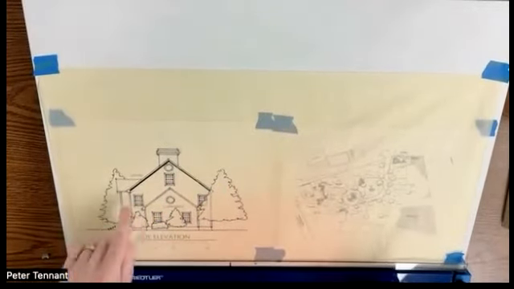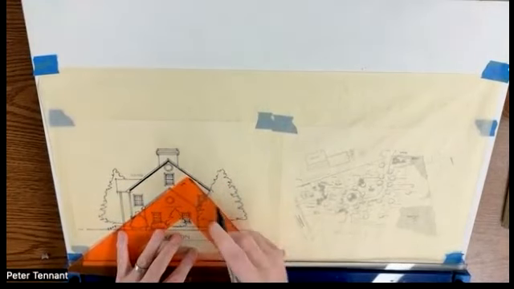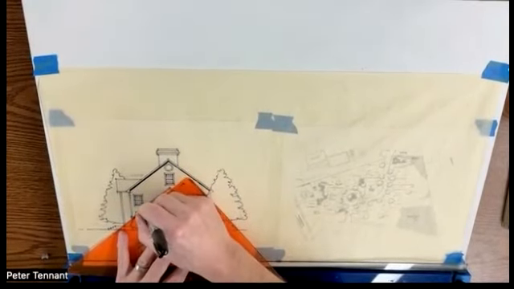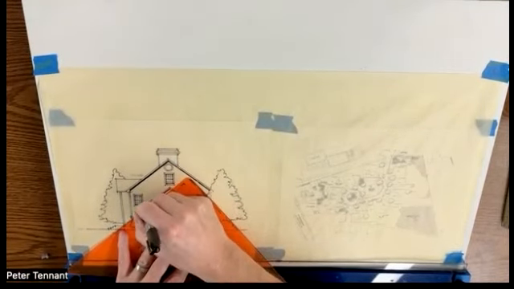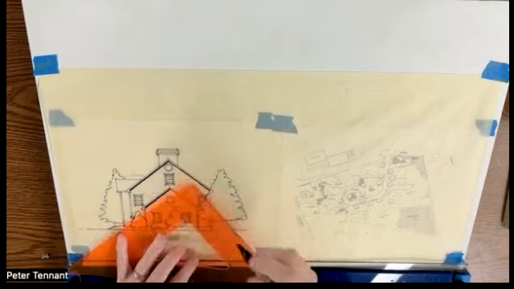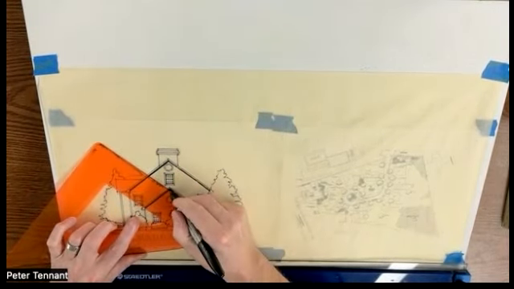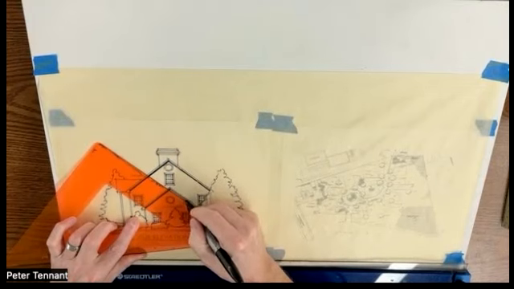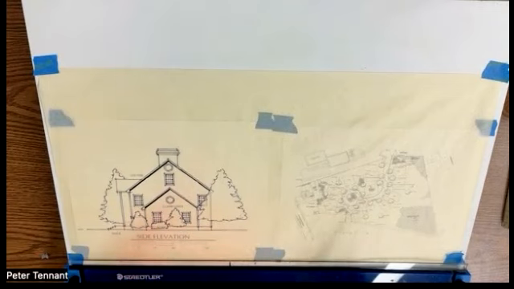And you'll notice they already start lifting off the joint. Double line on the left, single line on the right. Okay, now I'll let that dry.